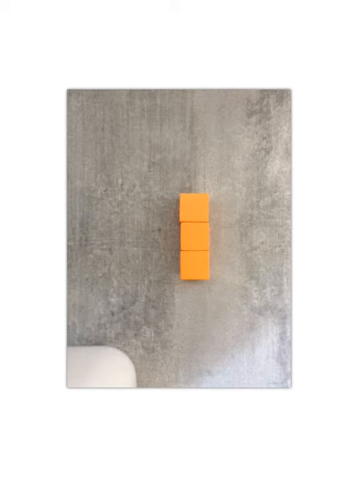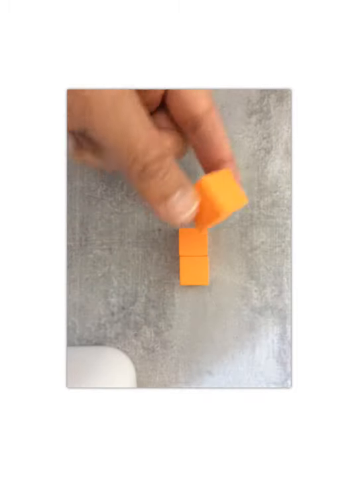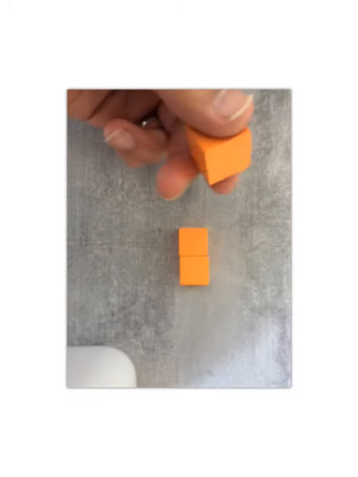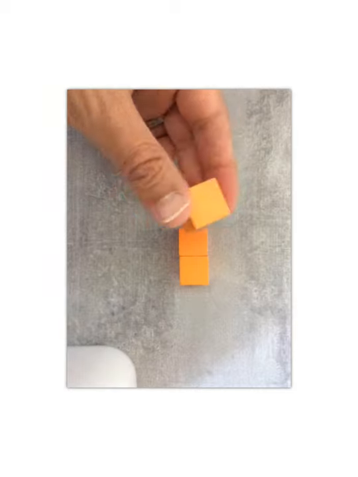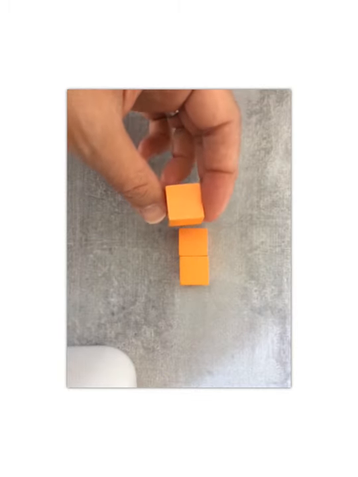Okay, hello. Today we're going to be talking about area and perimeter, and we're going to use some blocks to illustrate what we're talking about. So I'm using these wooden blocks, but if you don't have wooden blocks, you can use Lego, or you can cut squares out of cardboard or paper.